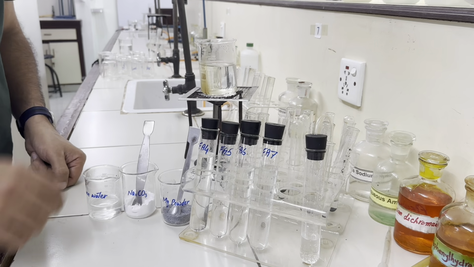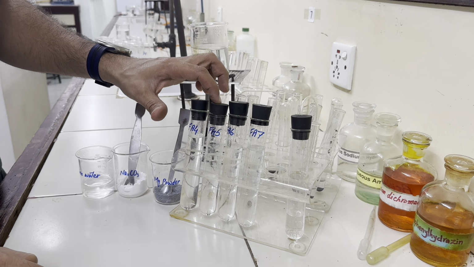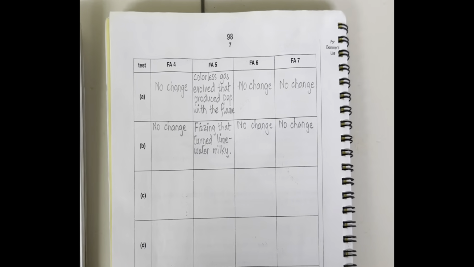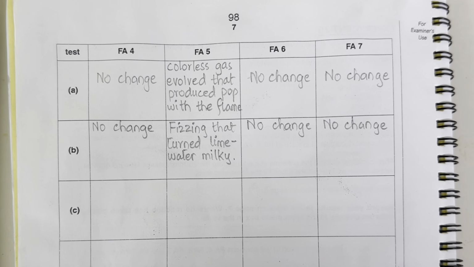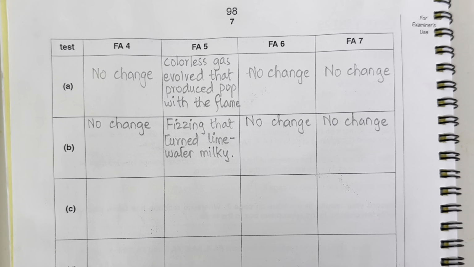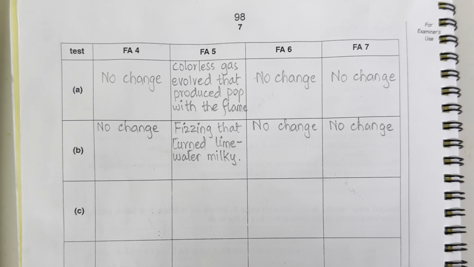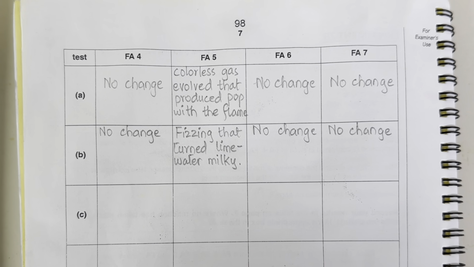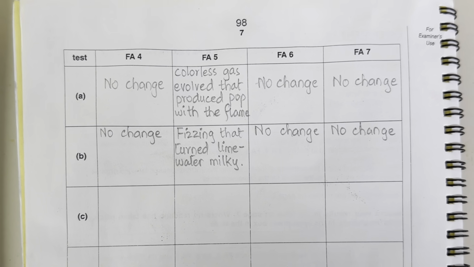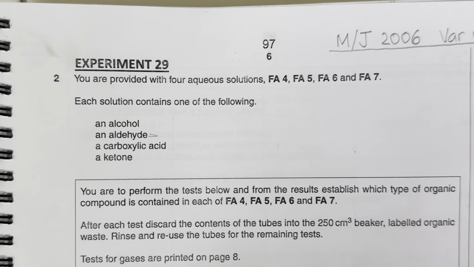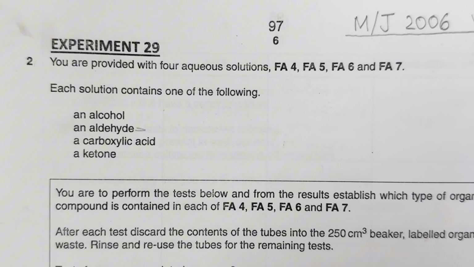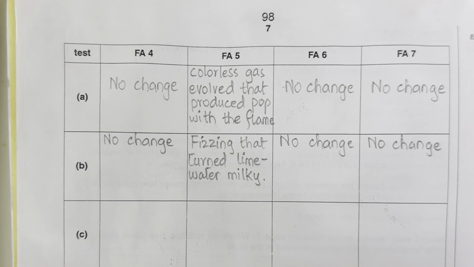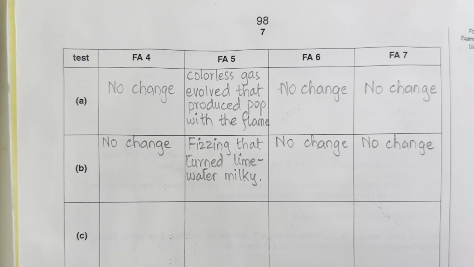So out of these four, we have just carboxylic acid confirmed as Fa5. So we have recorded this observation here that only Fa5 has given us fizzing, which has turned lime water milky. So up till these two tests, we can conclude that out of these four functional groups they have given us, Fa5 contains carboxylic acid. Now, let's move on to test C.